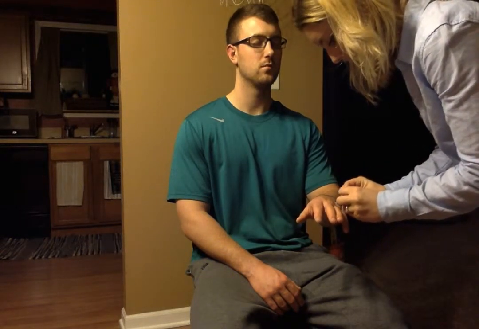And lastly, we're going to assess the 2-point discrimination. So the patient is going to be able to tell us when 2 points are being touched on his skin, when he's no longer able to differentiate the 2 points, and when they turn into 1. So we're going to use this paper clip. And give me your finger. Okay. 2, 2, 2, 1. Okay.